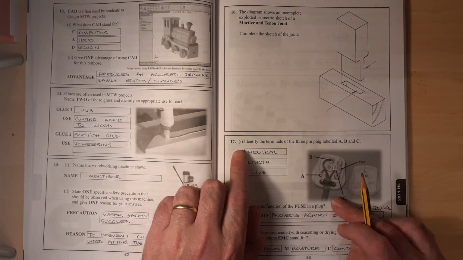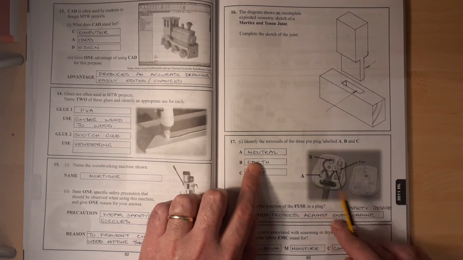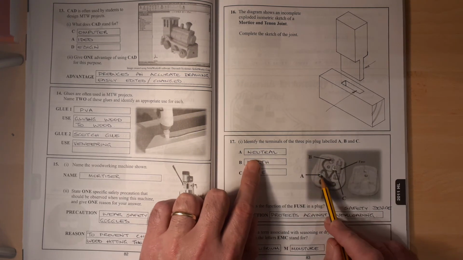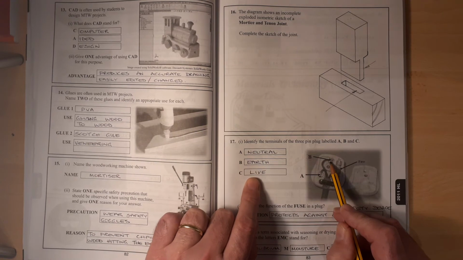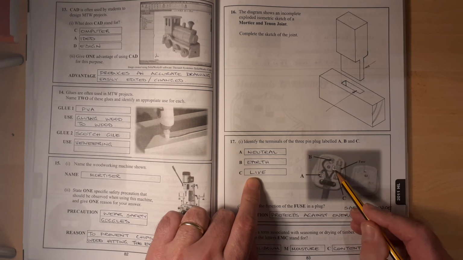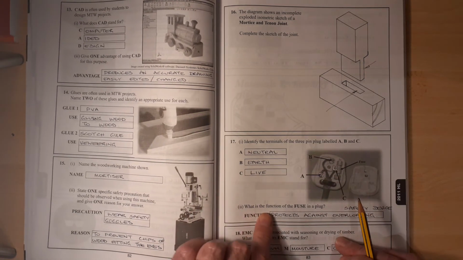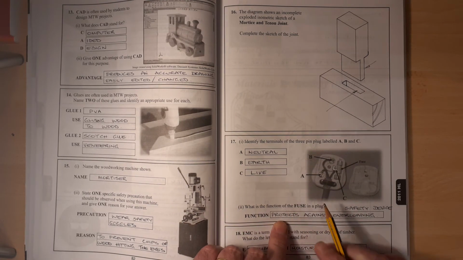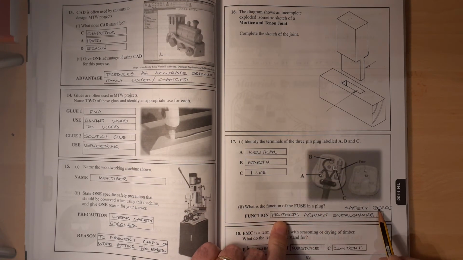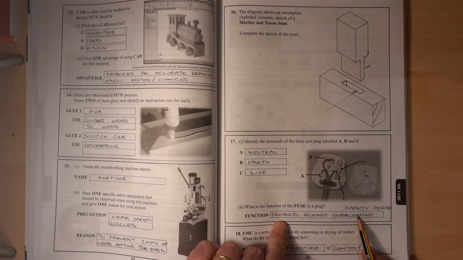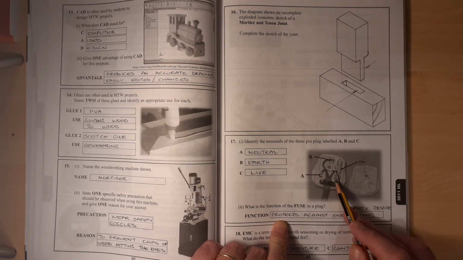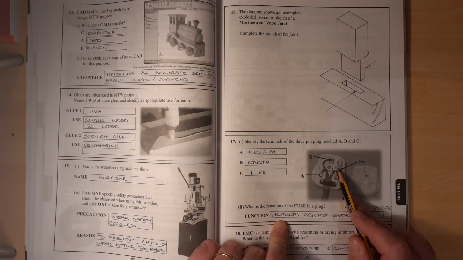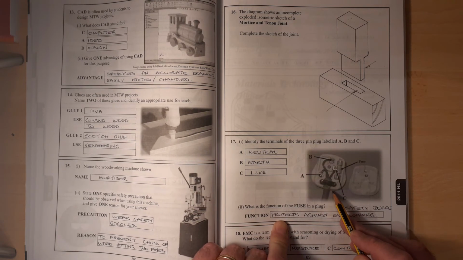Question 17 shows a plug. You're asked to name the parts A, B and C. So A is the neutral terminal, B is the earth terminal, and C is the live terminal. The function of the fuse is that it's a safety device, so it protects against overloading. So if that plug was plugged into a drill, the fuse would blow instead of the drill getting damaged.